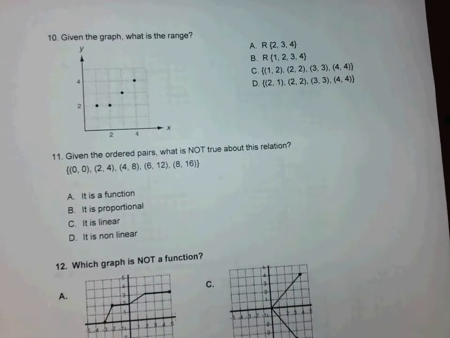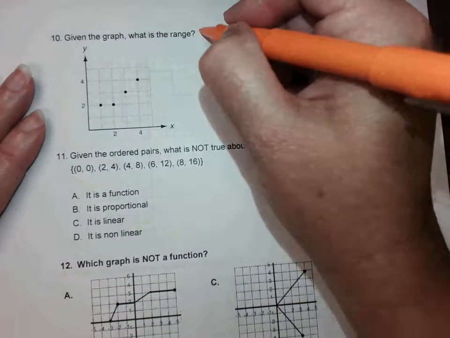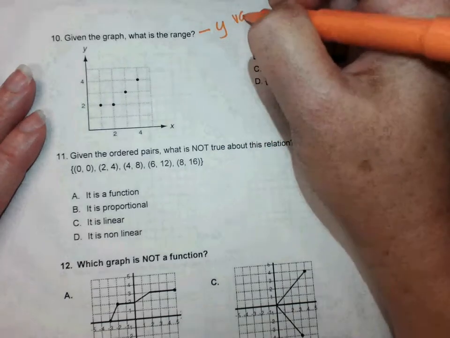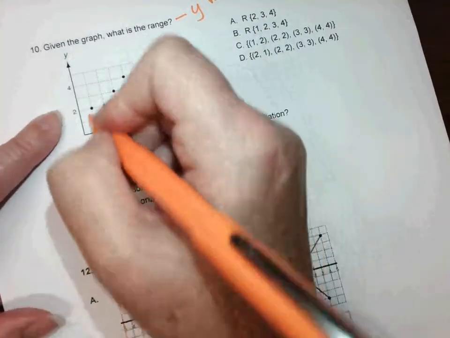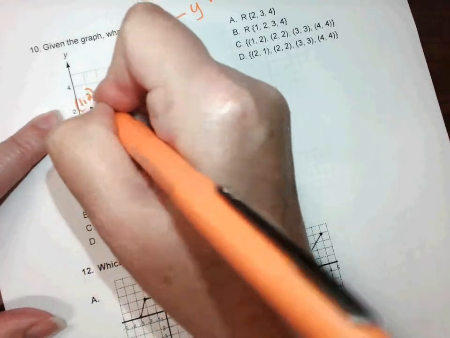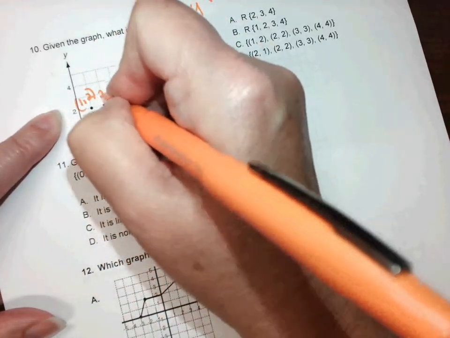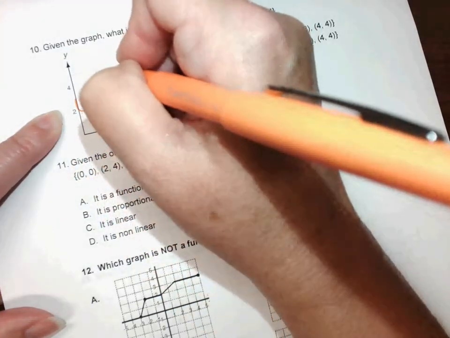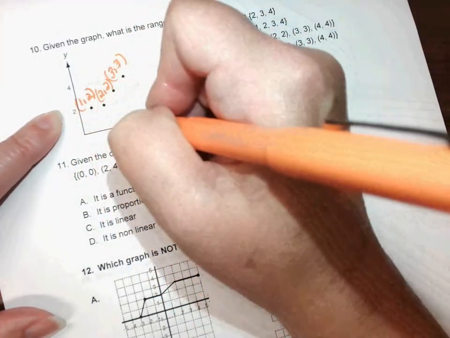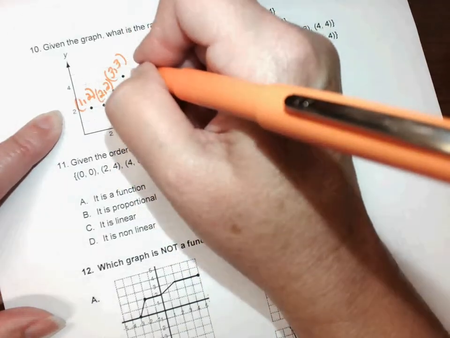Number 10, given the graph, what is the range? This means your y values. Okay, the coordinates of this point are 1, 2. The coordinates of this point are 2, 2. The coordinates of this point are 3, 3. And the coordinates of this point are 4, 4.